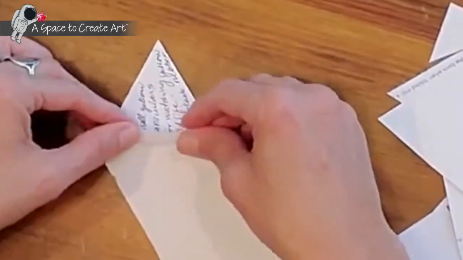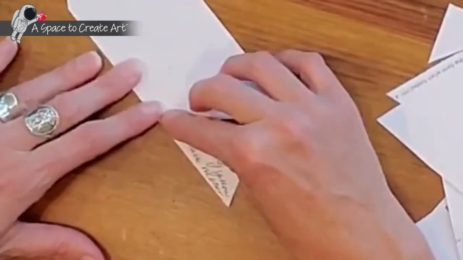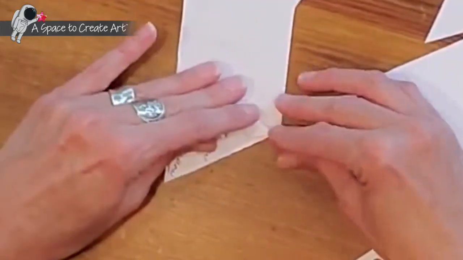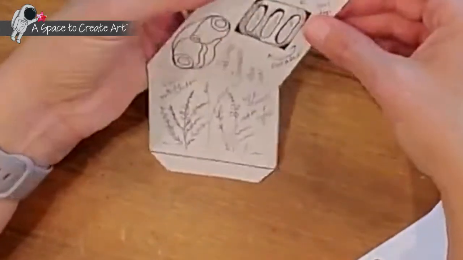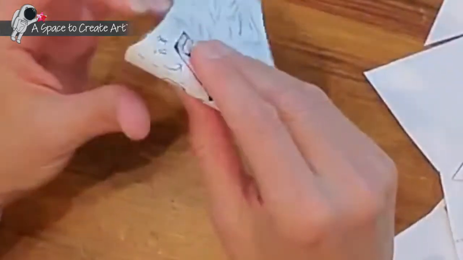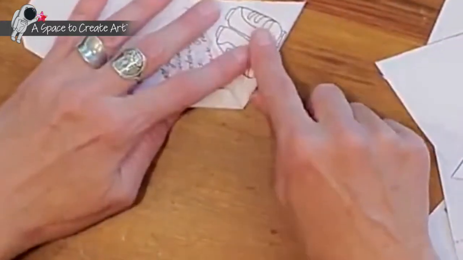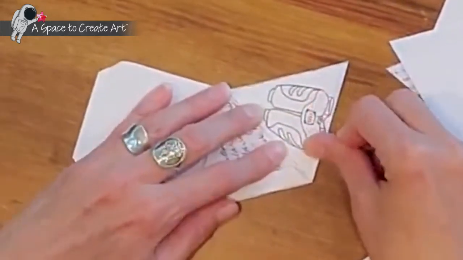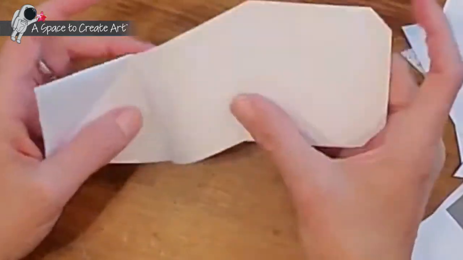I'm going to go ahead and fold my little tab. And again, you can kind of tell where you want to fold based on getting those points correct. Okay? And then you're going to fold again. This is where your accurate cutting is going to come in handy.